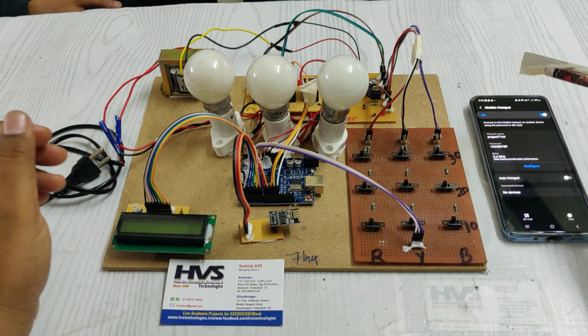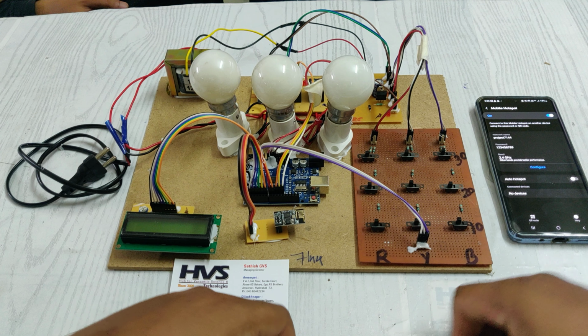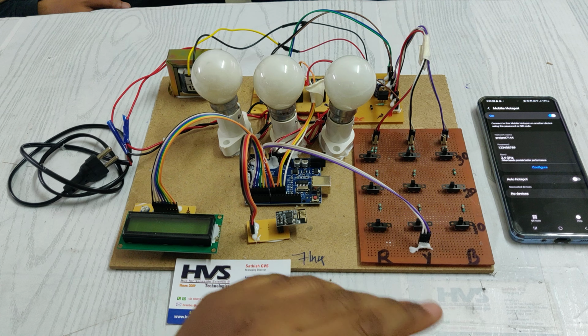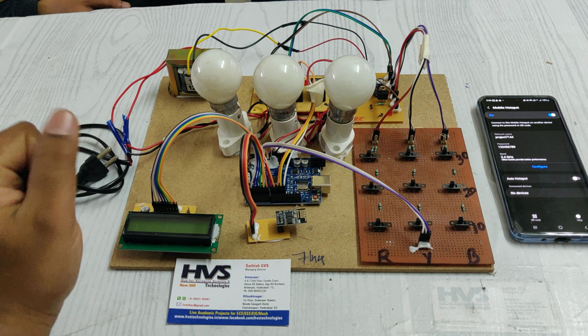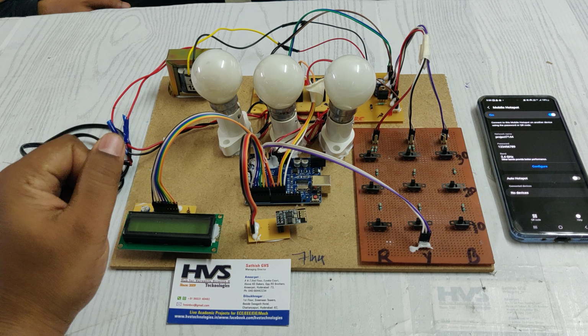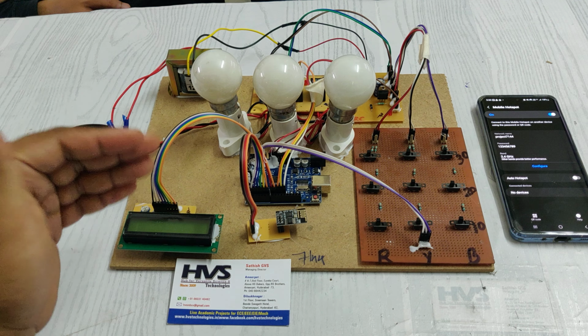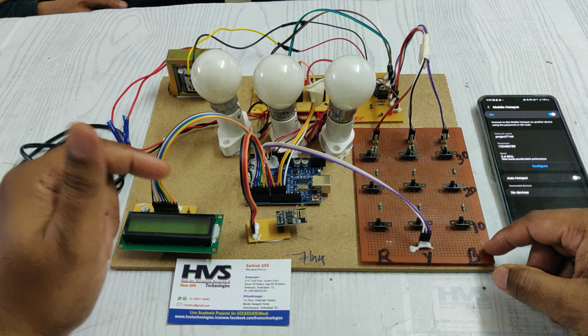Welcome to the project demonstration of underground cable fault identification and alerting system by using IoT. The main application of this project is whenever we are transmitting the power from one location to another location based on underground cables, there will be chances of short circuit, that may be line to ground, line to line, open circuit.